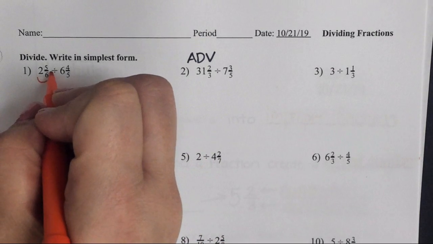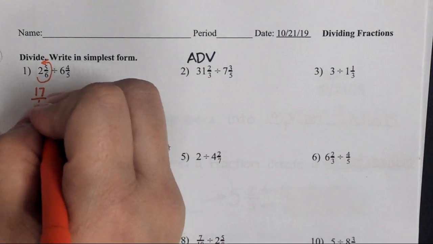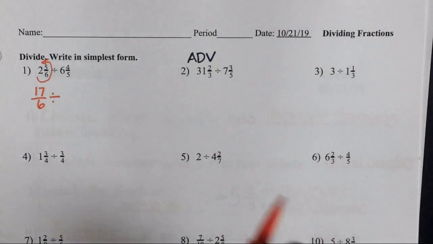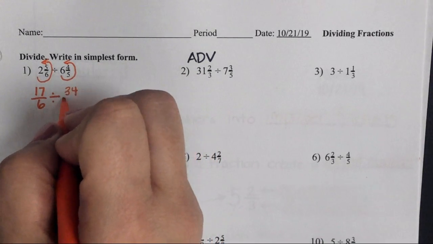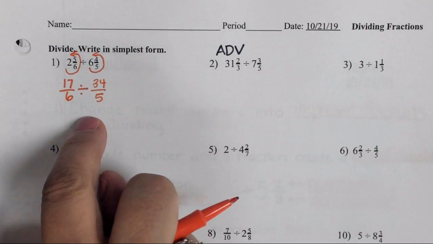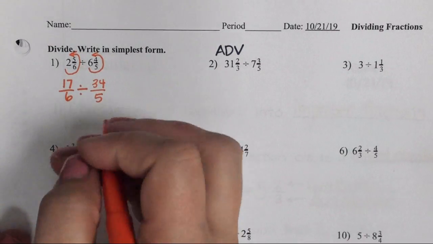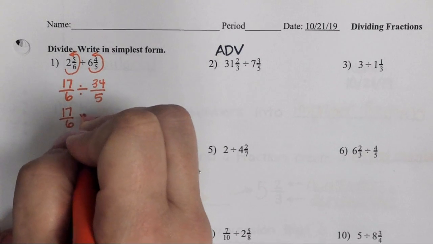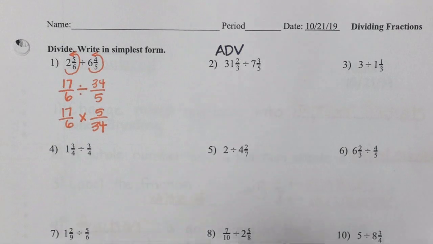So 2 times 6 would give us 12, plus 5, 17. So that's 17 over 6. Again, I'm still dividing. I haven't changed anything yet. What's 6 times 5? 36. Plus 4, 34. And denominator stays the same. At this point, on this row, all I've done is changed my mixed numbers into improper fractions. Now I can do keep, change, flip. And that's why I would suggest work out the first row, make sure it's just changing into improper fractions. Then the second row you can keep, change, flip.